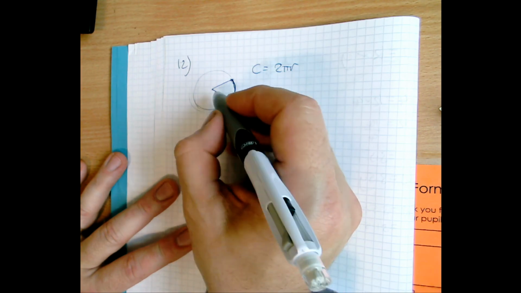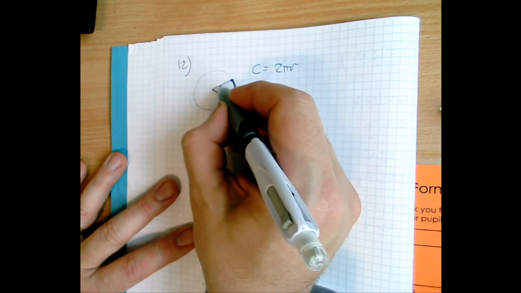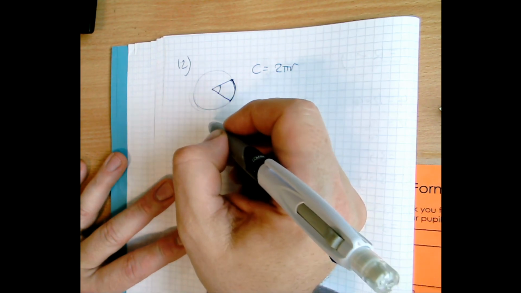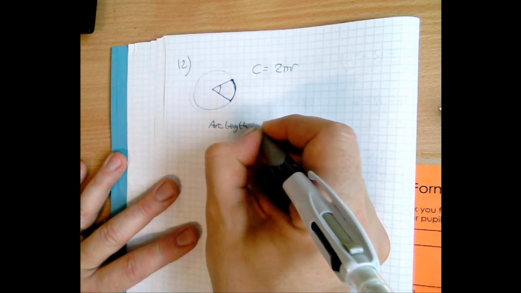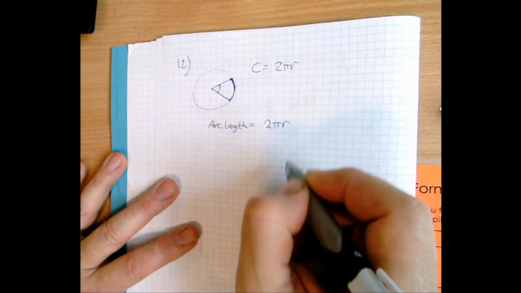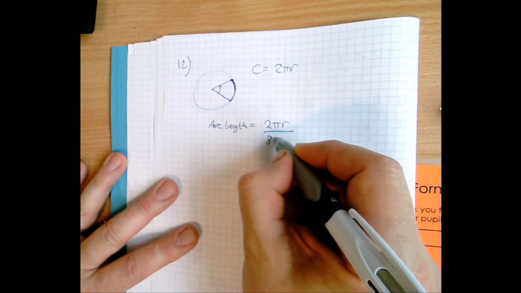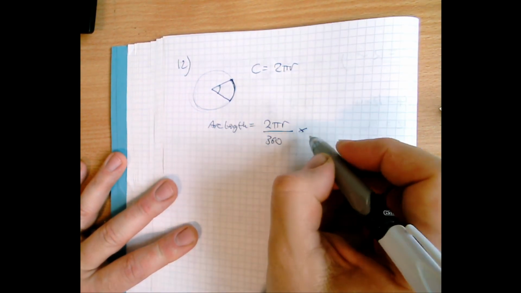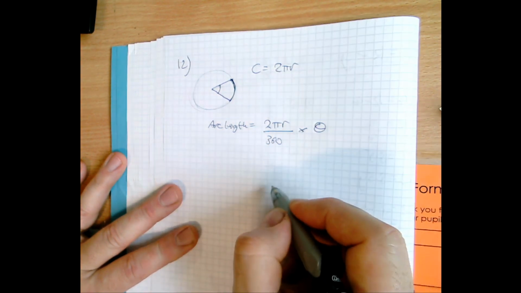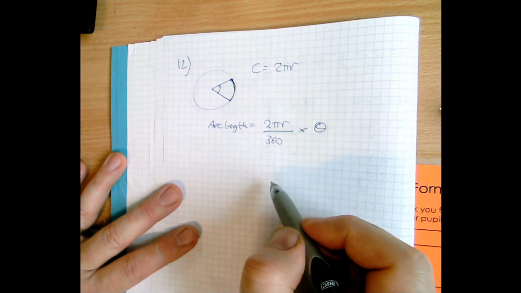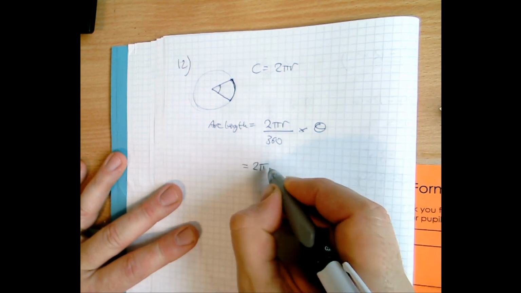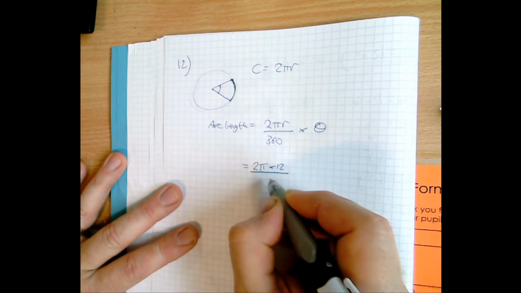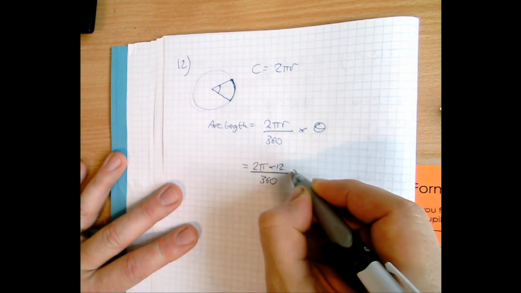And then I multiply by the angle that I've got. So the arc length is the whole circumference divided by 360 multiplied by the angle that I've got. In this case, the angle that I've got is 60 degrees and the radius is 12. So 2 pi times 12 divided by 360 times 60.